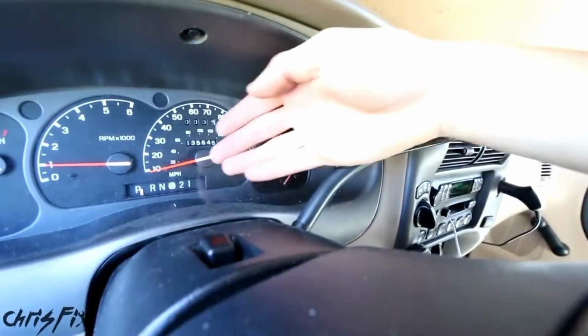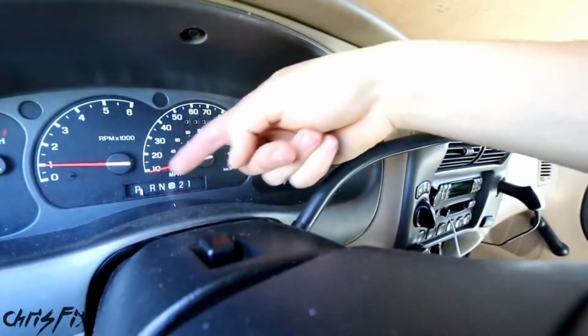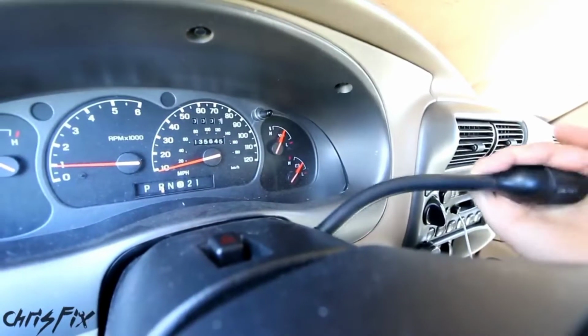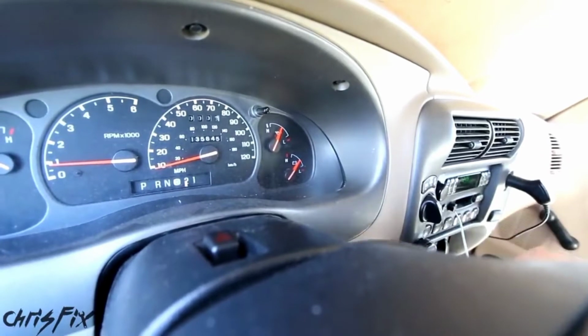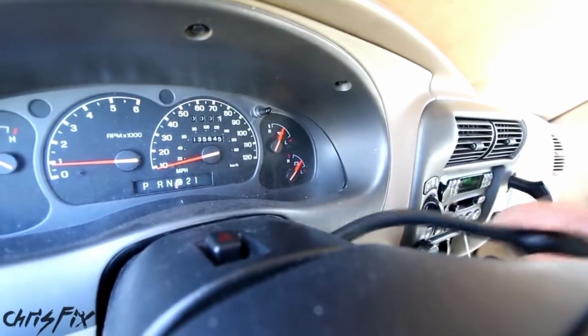With the car off the ramps on level ground, we're going to shift through the different gears. We're going to go to each one of them, and then we're going to let the engine run for about 2 minutes, 3 minutes, let the transmission heat up, let all the fluid circulate, and then we're going to check our fluid.